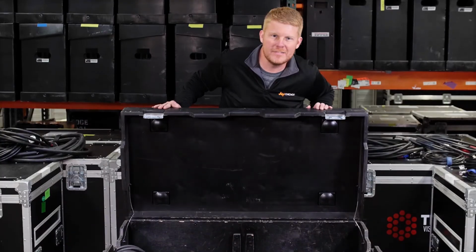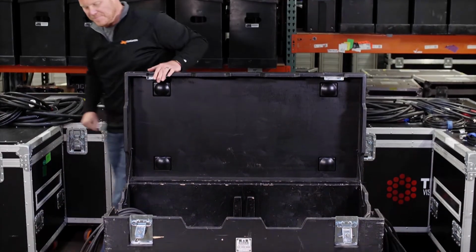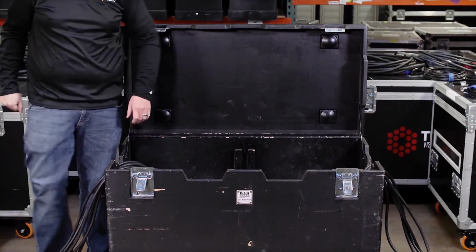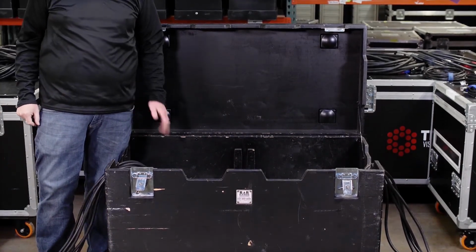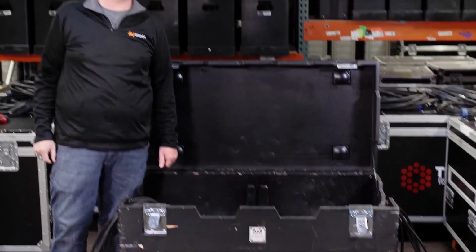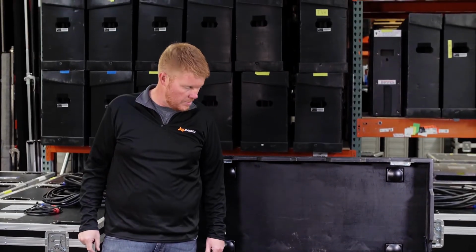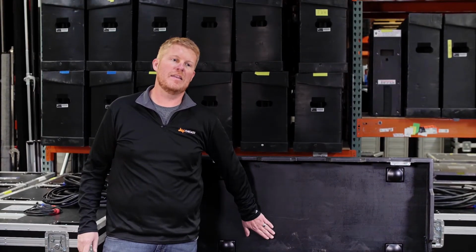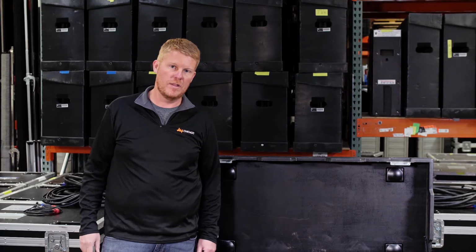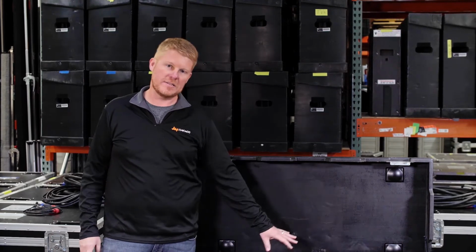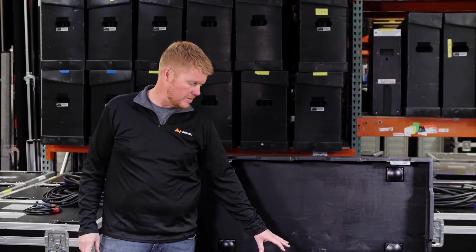And now for everyone's favorite part, feeder. When you're coiling feeder, audio snakes, any other large unwieldy cable, the best way to do it is to live it in a large trunk like this. And the best way to utilize the storage space in the trunk is to use what we call the figure 8 method.